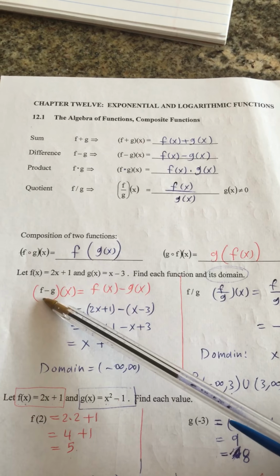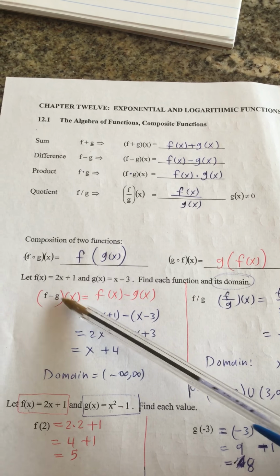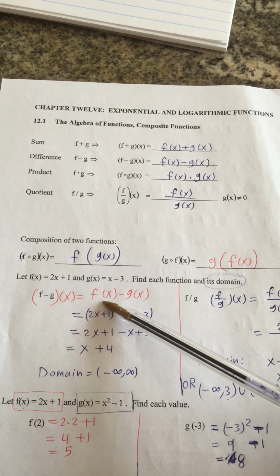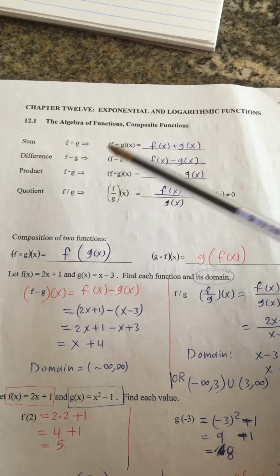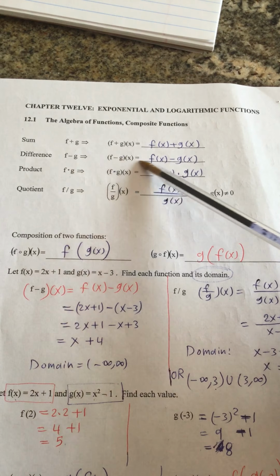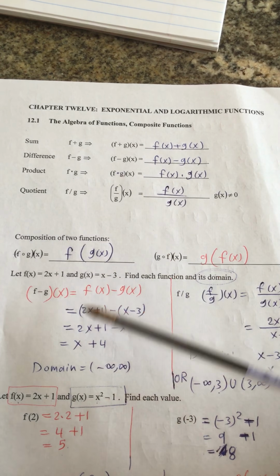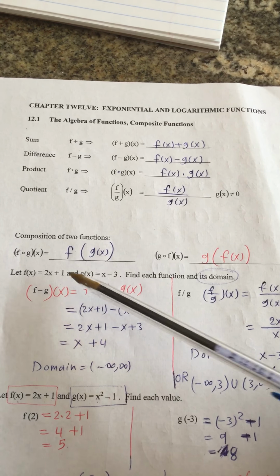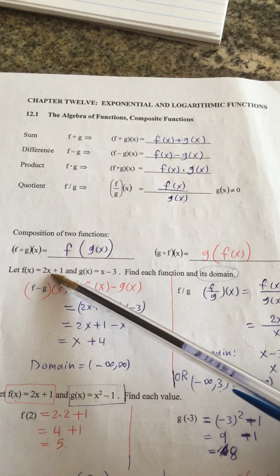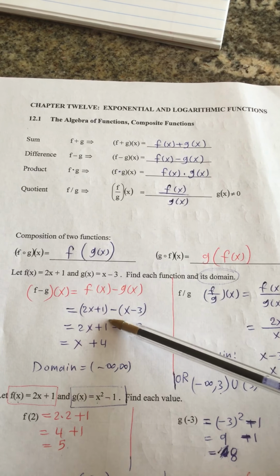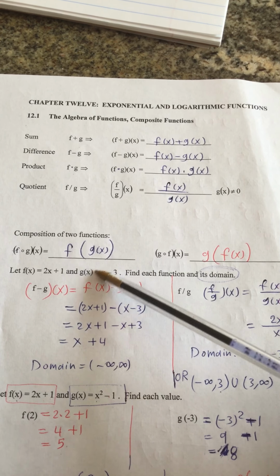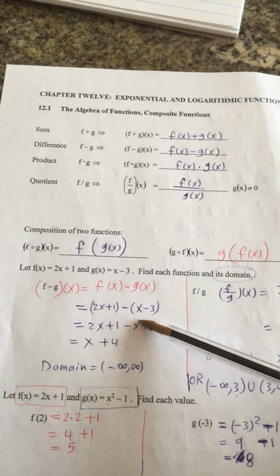So now let us find the difference of two functions, f minus g of x. This is equal to f of x minus g of x by this definition. Now substitute for each function. F of x equals 2x plus 1, minus g of x equals x minus 3.